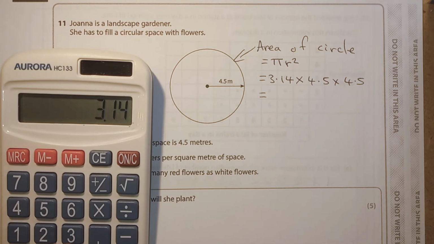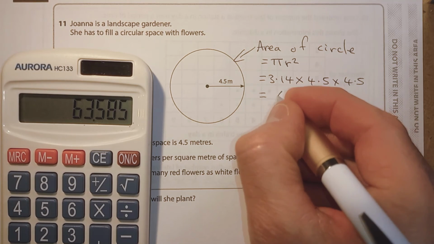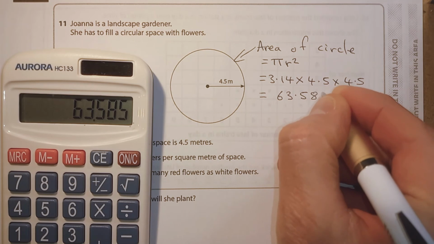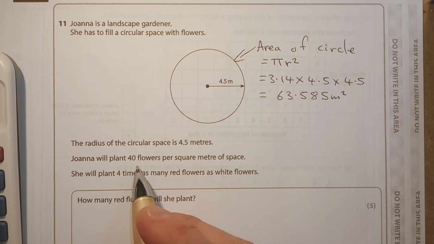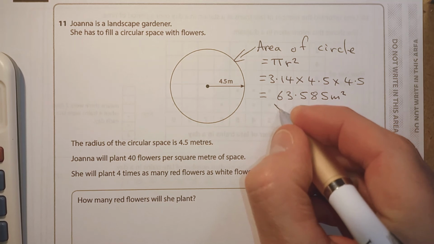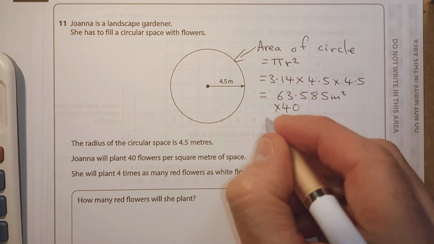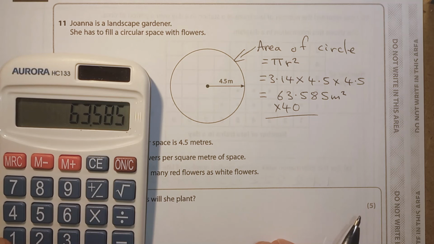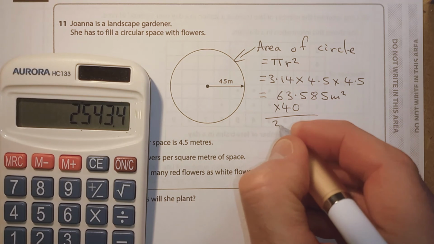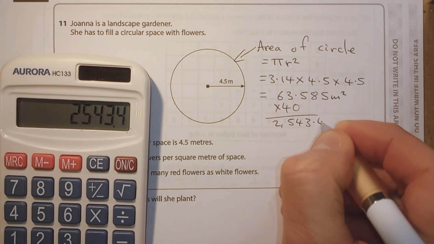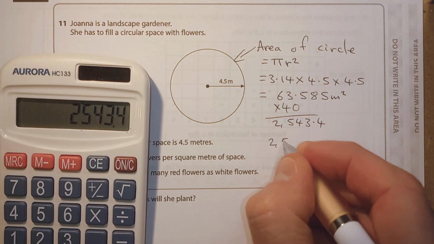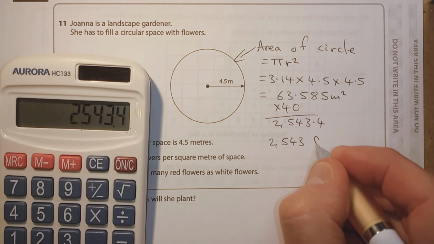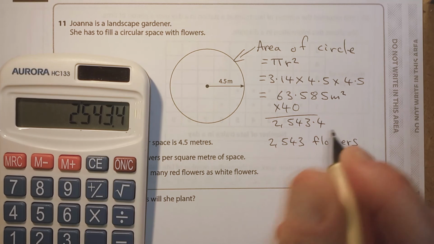So 3.14 times 4.5 times 4.5. So we've got 63.585 metres squared. Joanna will plant 40 flowers per square metre, so we can multiply that by 40. That gives us 2,543.4, but you can't really plant 0.4 of a flower, so let's call it 2,543 flowers. Okay.